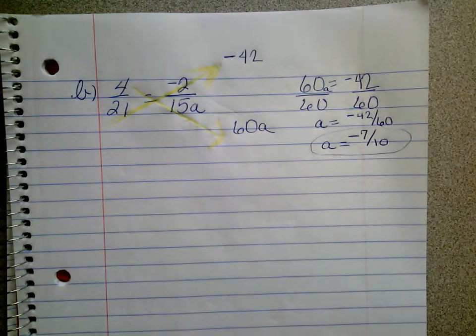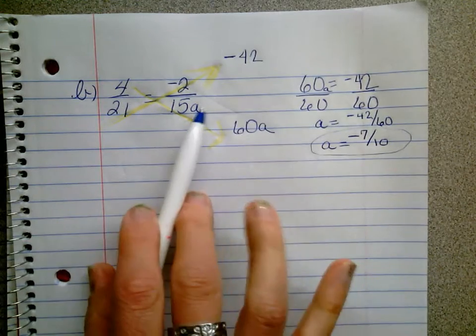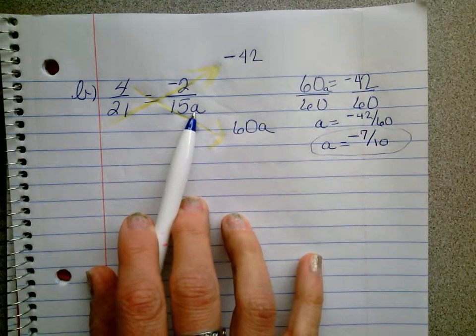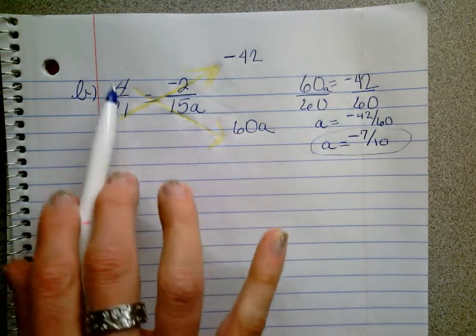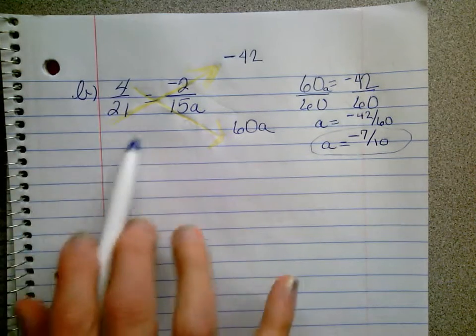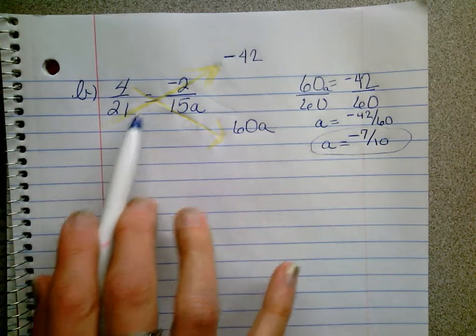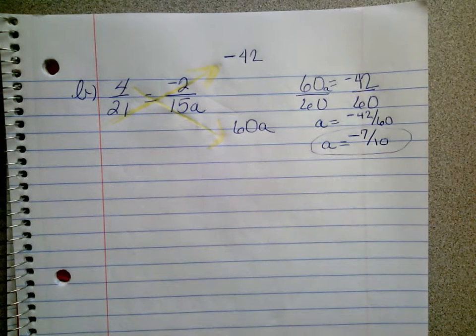Yes, yes, yes. So you're saying, well, that's really ugly. So you're saying 15 times negative 7/10 is what you would put here? Yes. All we're doing, folks, is figuring out what value for A would create an equal fraction with this. Okay? So 4/21 equals negative 2 over 15 times that. You're not going to do anything else with it. It's simply getting the information.